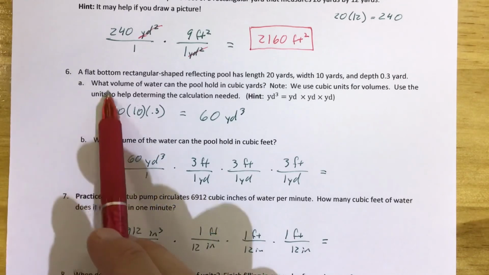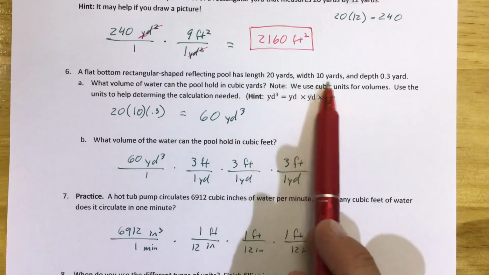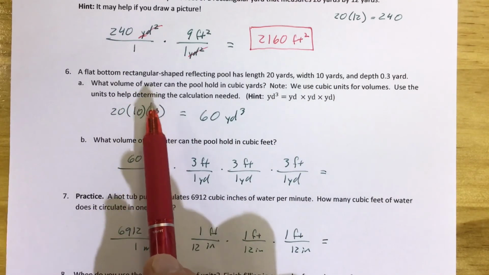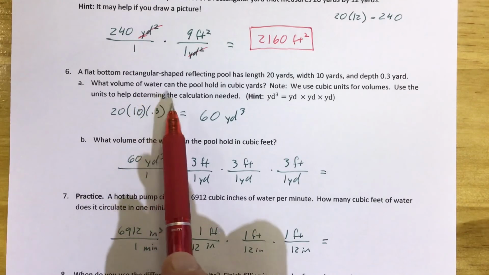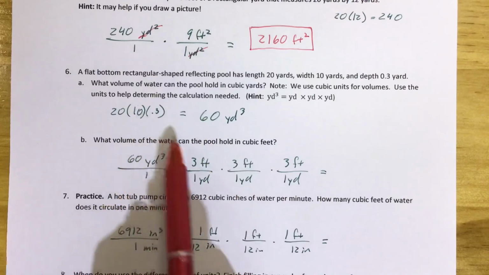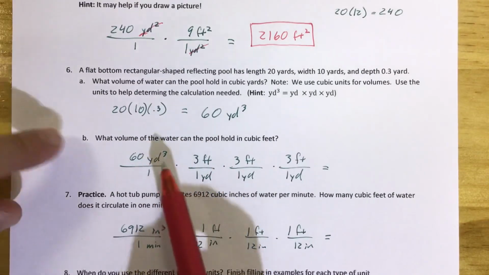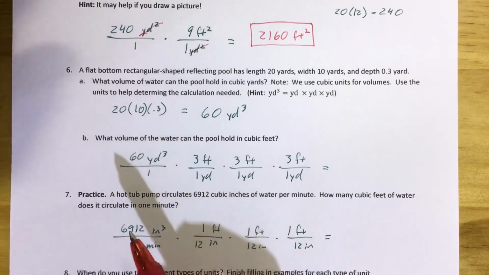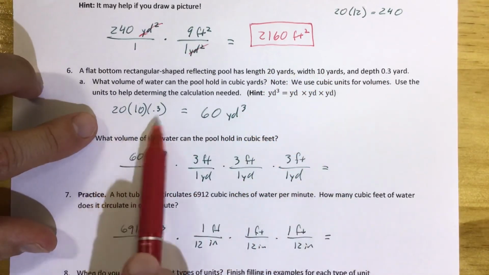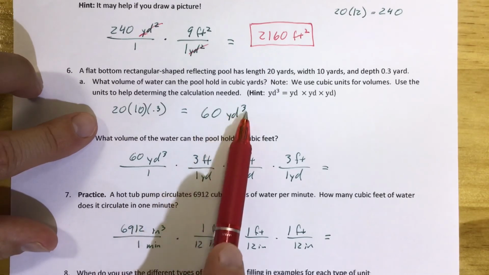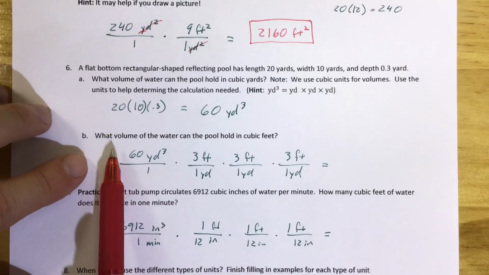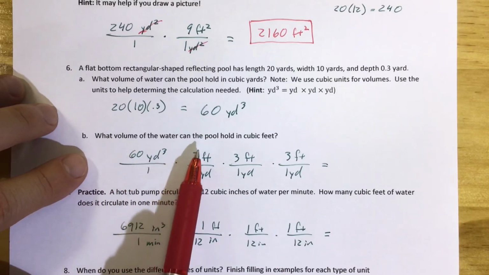All right, pool that has all the lengths in yards, and we're going to convert it into cubic feet in a little bit. First we're going to figure out what the volume is in cubic yards. So even in this problem, they're really trying to get us to do strategy number 1, which is the one that I like anyway. You multiply all your dimensions together, and it turns out to be 60 cubic yards. All right, so what volume of water could it hold in cubic feet?